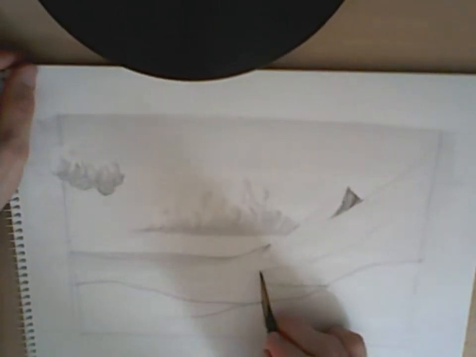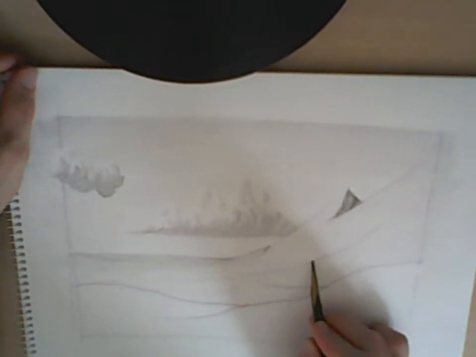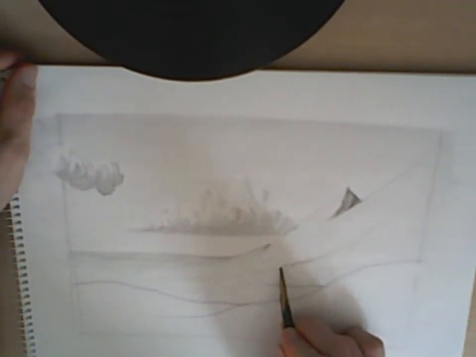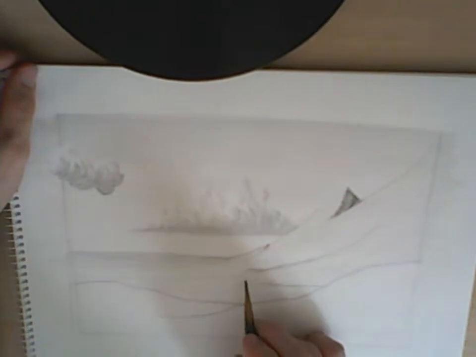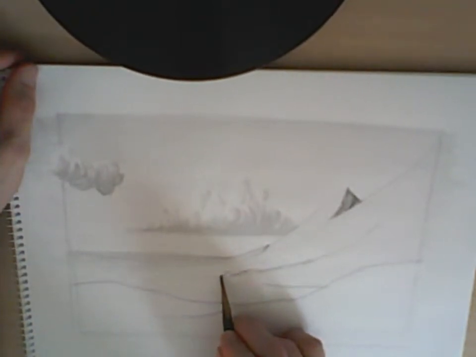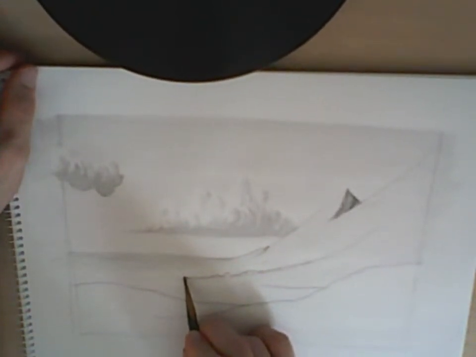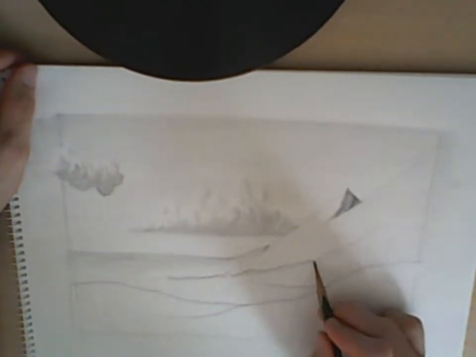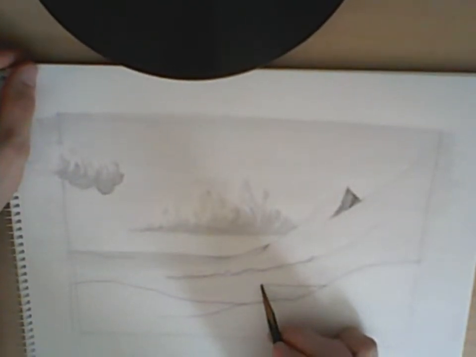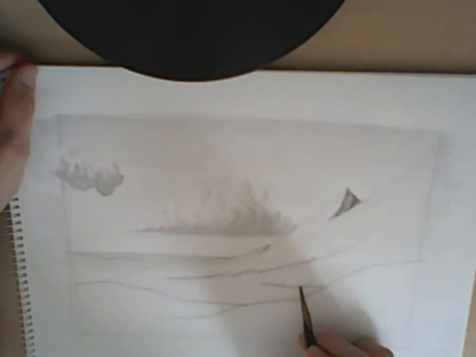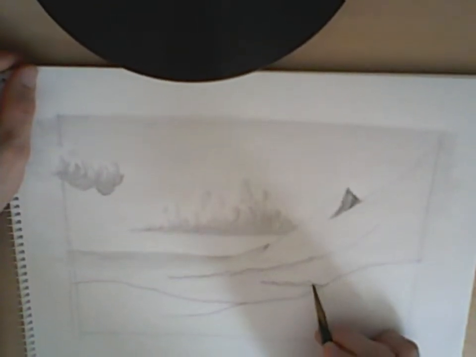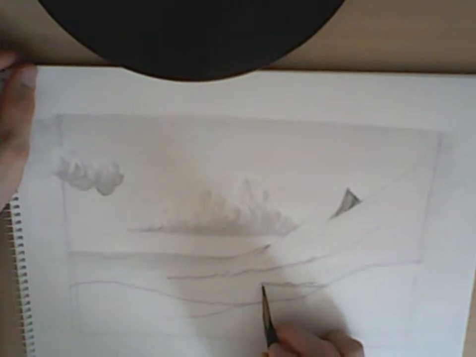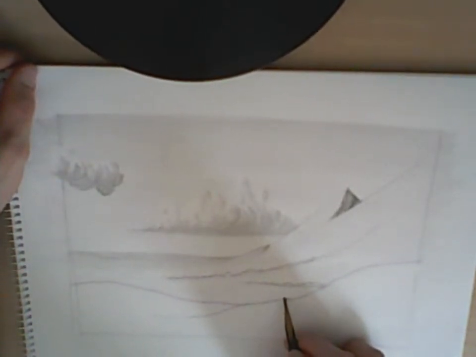Next thing we're going to do is draw some trees in here, just on this line, because it's the point of the highest elevation on this elevation, so that's where the tree tops are going to poke out.